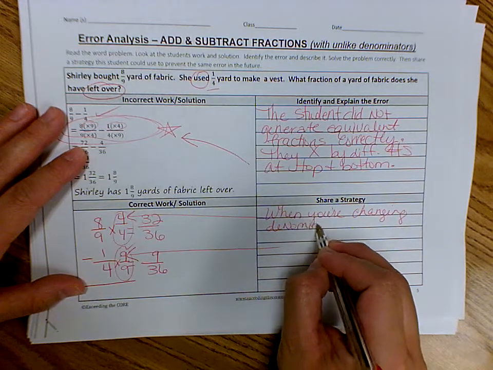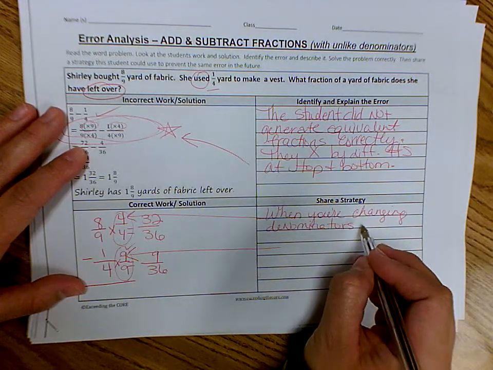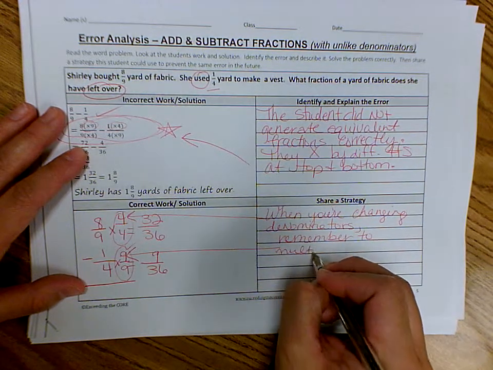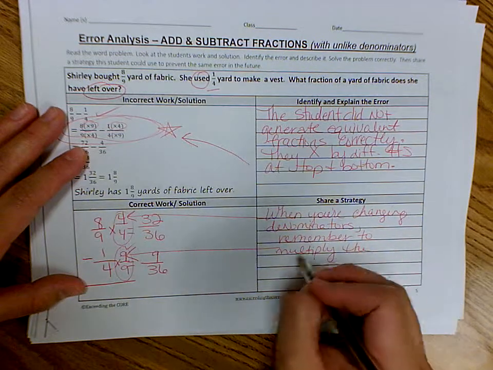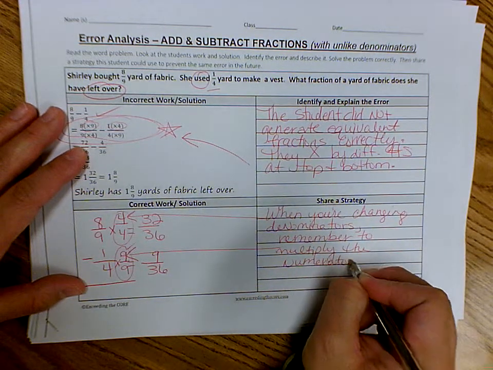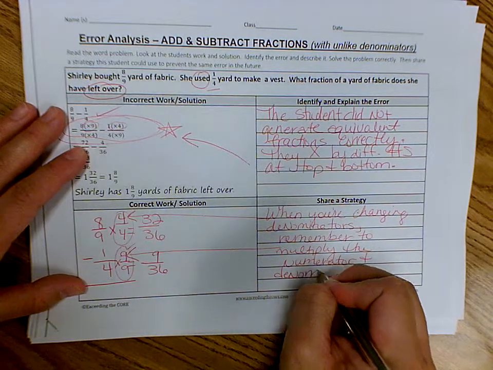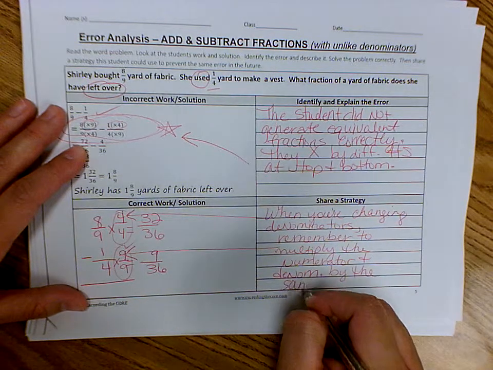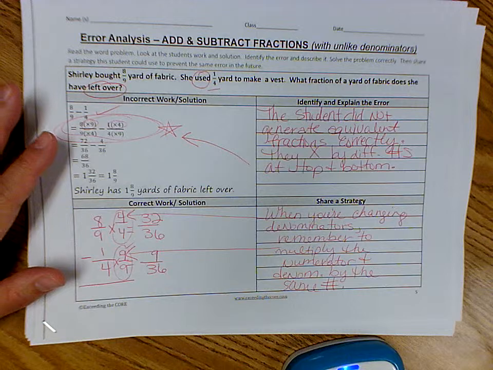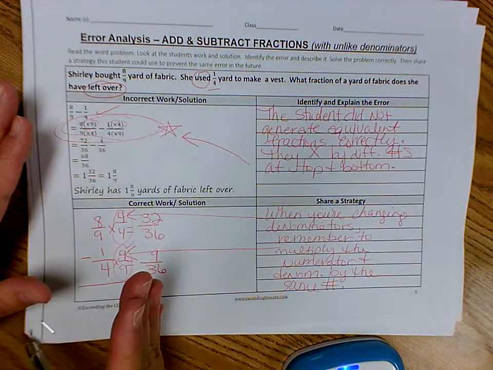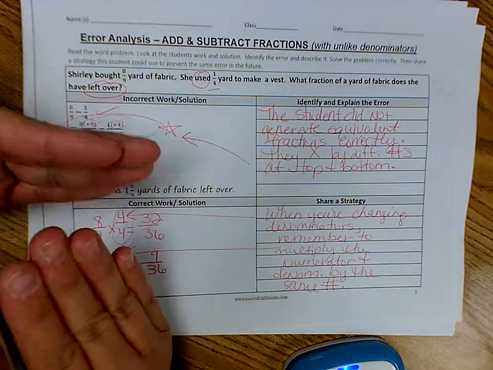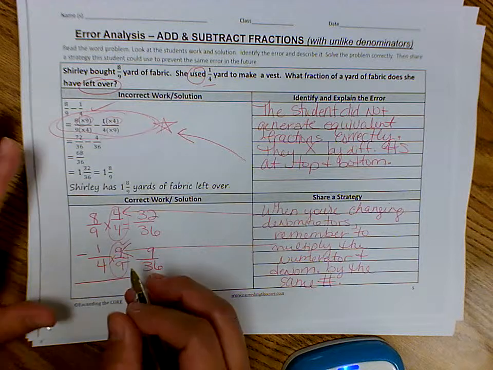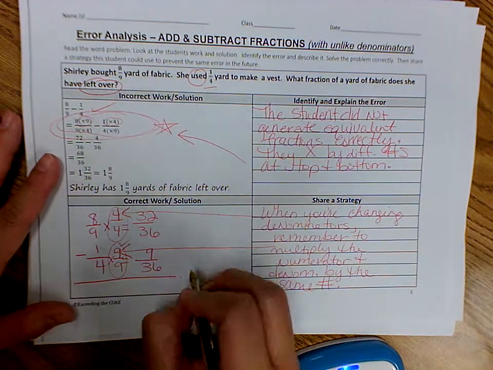So we could write something like, when you're changing denominators, remember to multiply the numerator and denominator by the same number. And you could even write something like, whatever you do to the bottom, you do to the top. That would be the big strategy here, right? Okay, so if we finish working it out, we would see that their answer is totally wrong, because we have 32 minus 9.